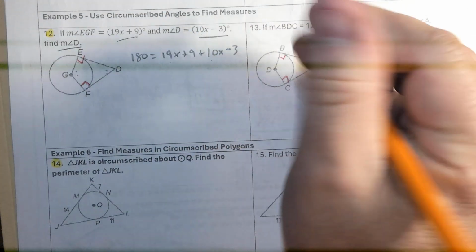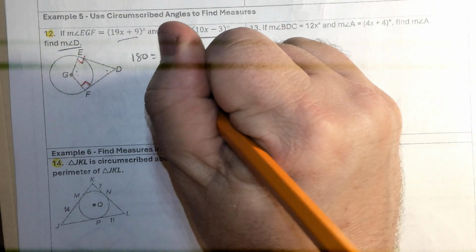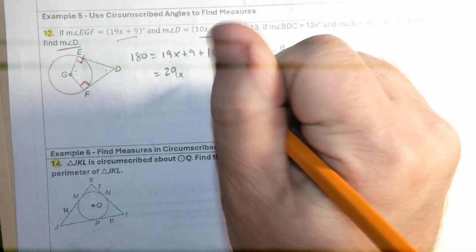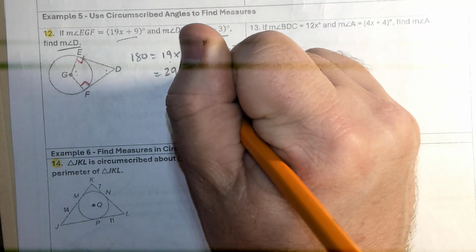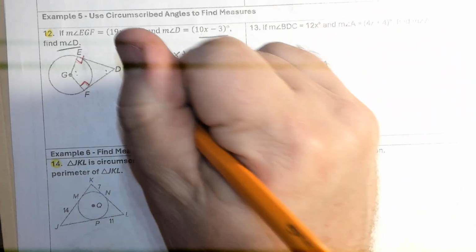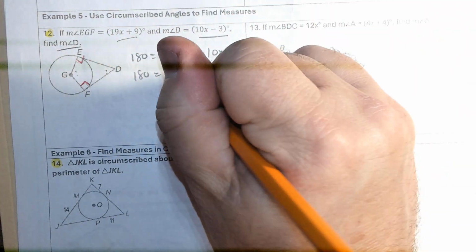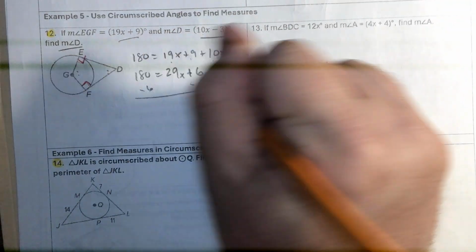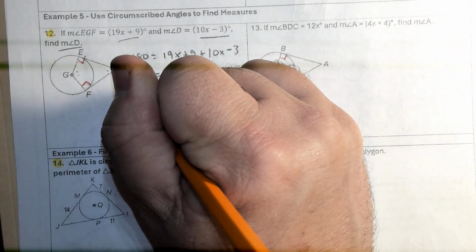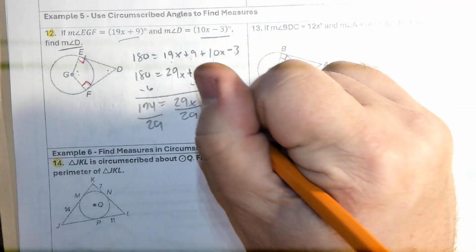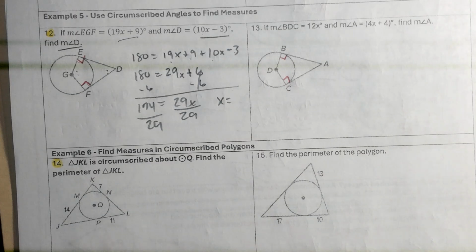All right, so 19x and 10x make 29x. And then positive 9, negative 3, so 9 minus 3 is 6. So 180 is still here. Subtracting 6 from both sides, we got 29x is going to be equal to 174. We're going to divide both sides by 29, and that'll tell us that x is equal to 6.